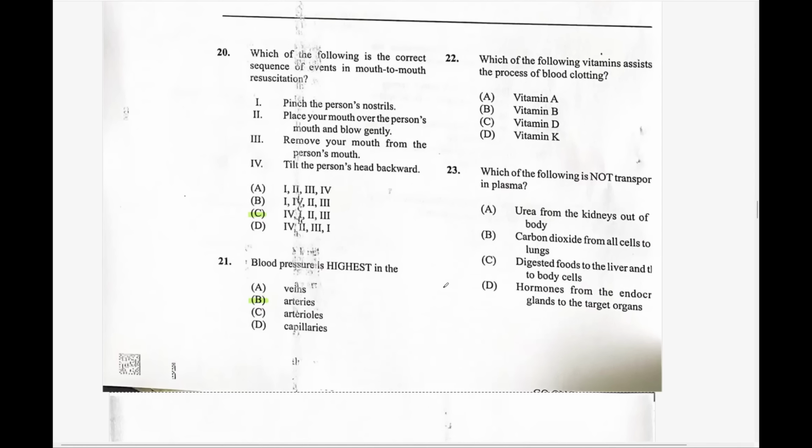21, the answer is B. 22, which of the following vitamins assist the process of blood clotting? And that has to be a vitamin K. The answer is D for 22.